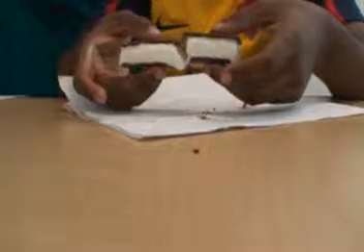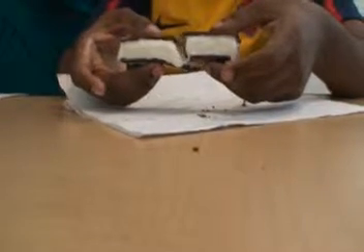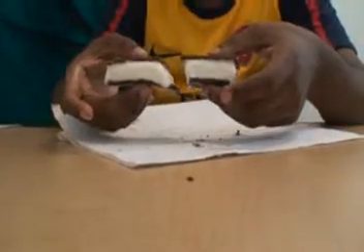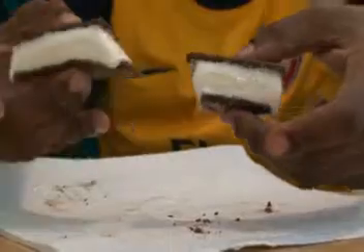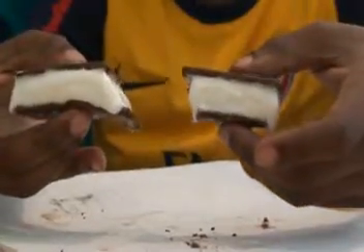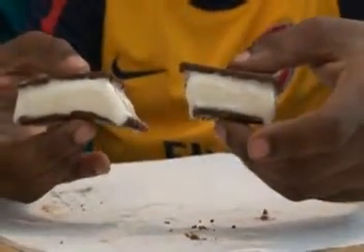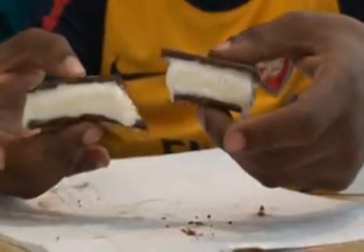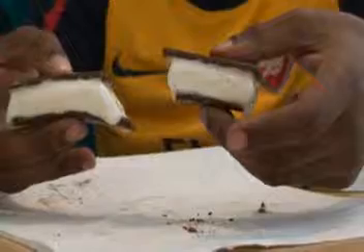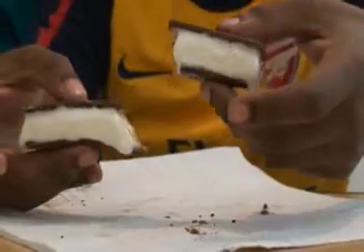Now let's try diverging these two pieces of ice cream. See, now it has diverged, and this displacement between the two pieces of ice cream is called the net slip. Again, this is a footwall and this is a hanging wall.